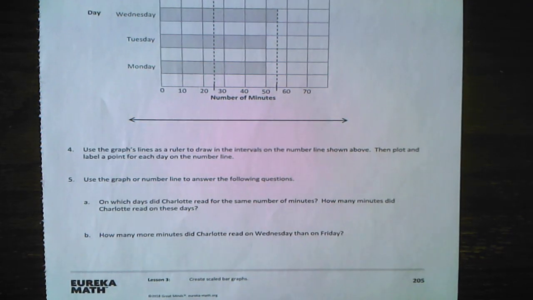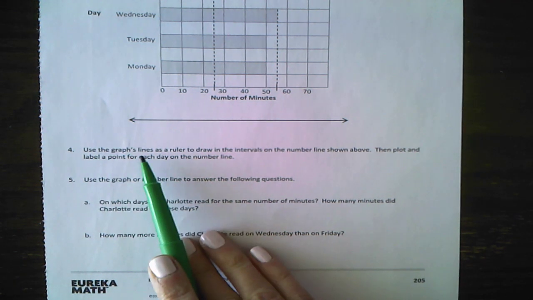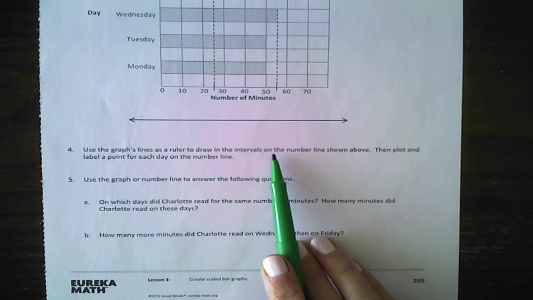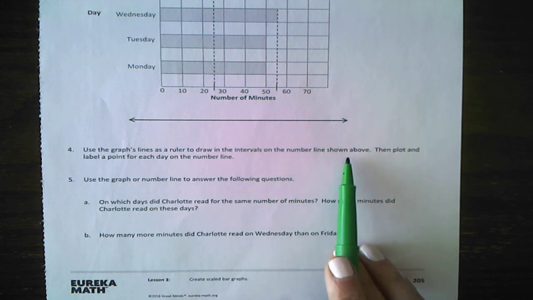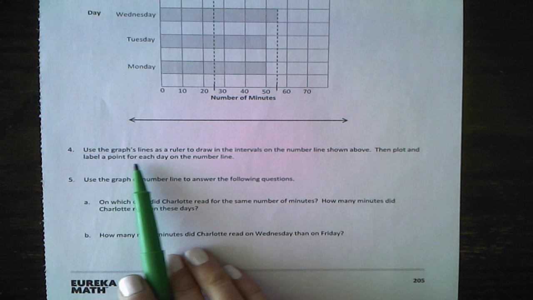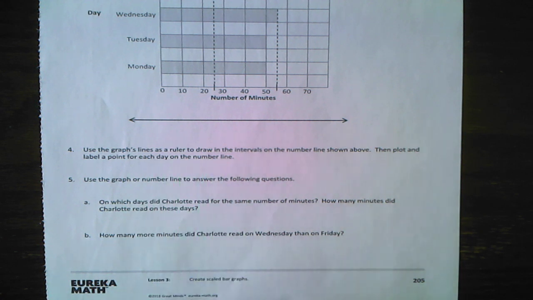Okay, will you please read number 4 with me? It says, use the graph's lines as a ruler to draw in the intervals on the number line shown above. Then plot and label a point for each day on the number line.